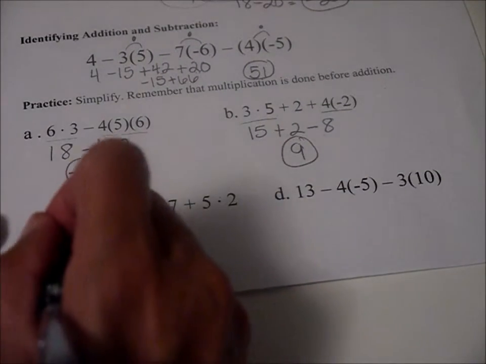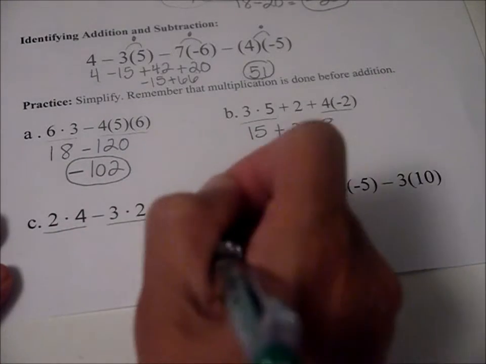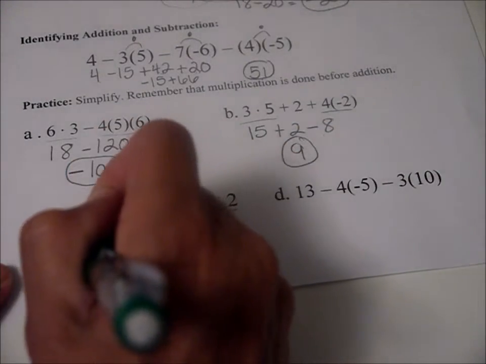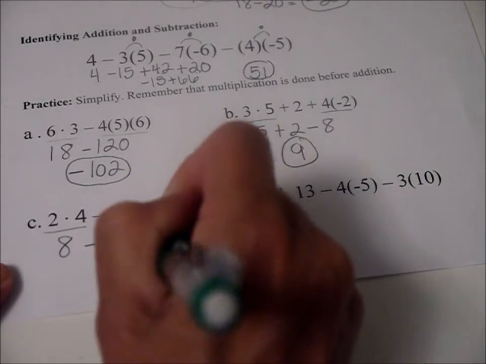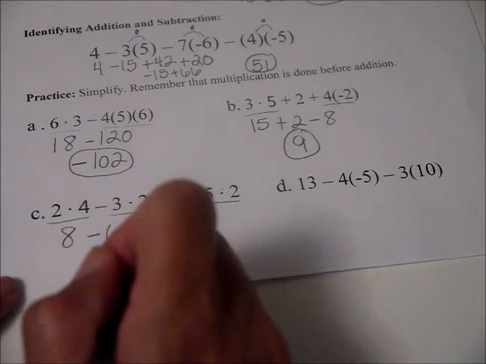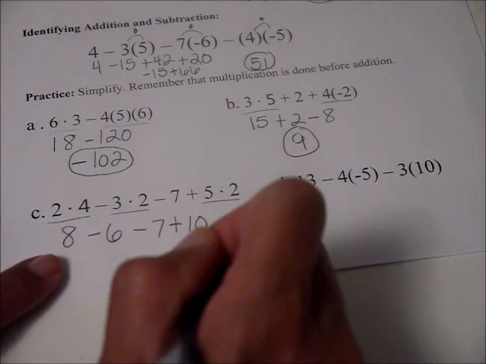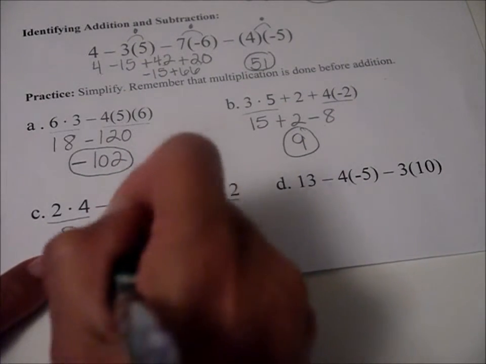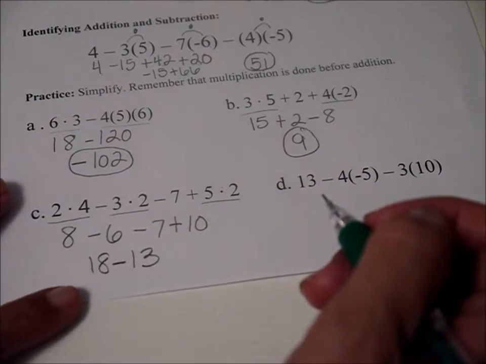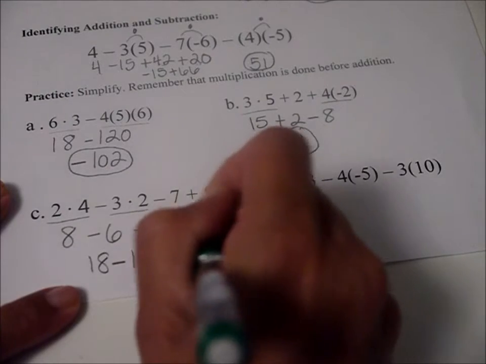Now I look at this, and my eye gets drawn to here, this grouping and this grouping. So I have 8 minus 6 minus 7 plus 10. And so 8 and 10 make 18. And the 6 and 7 make 13. And I get a 5.